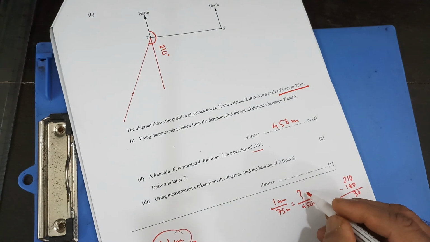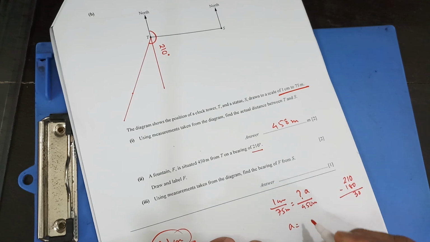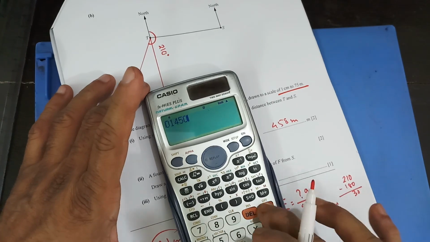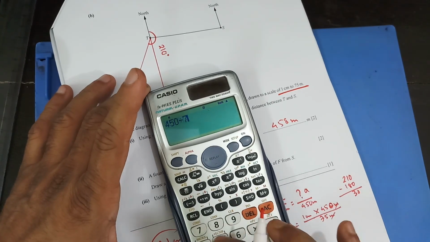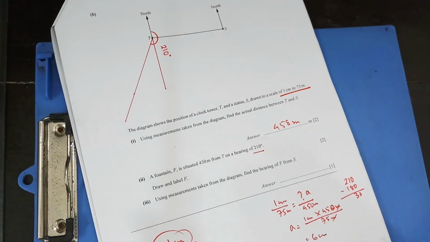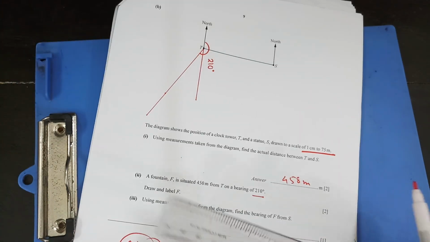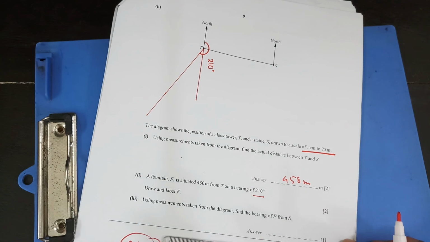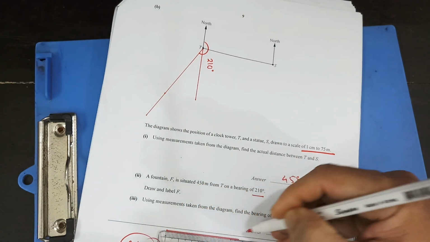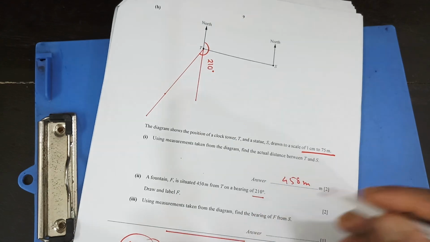Let it be A. So A is going to be 1 centimeter times 450 meters divided by 75 meters, crossing out the units. 450 divided by 75 should be 6 centimeters. So I'm going to draw a 6 centimeter line right over here. 1, 2, up to 6 centimeters.